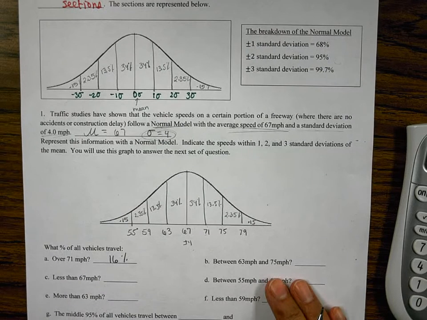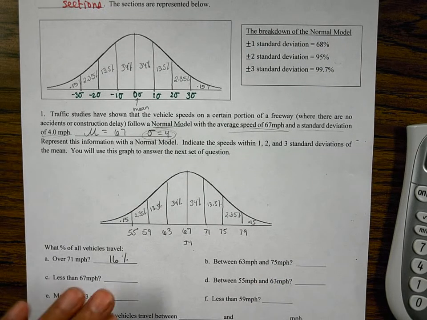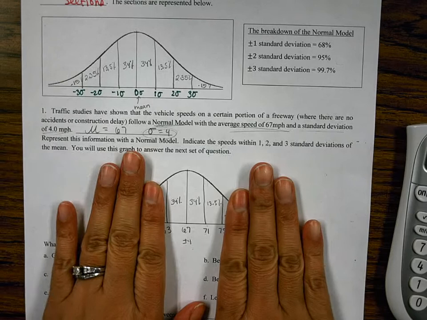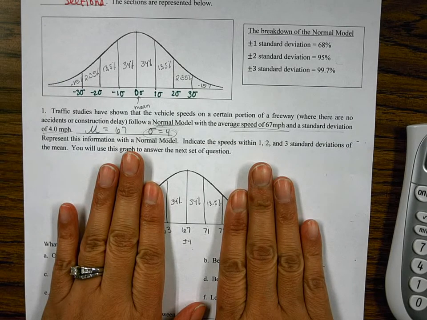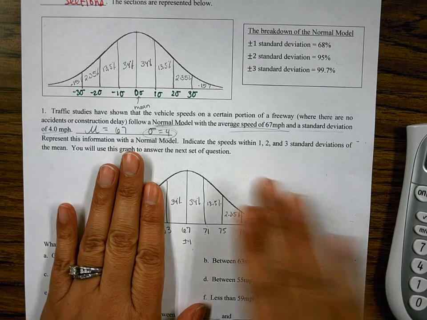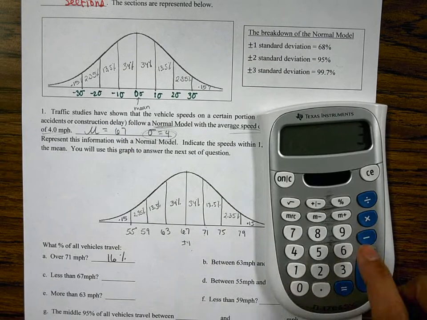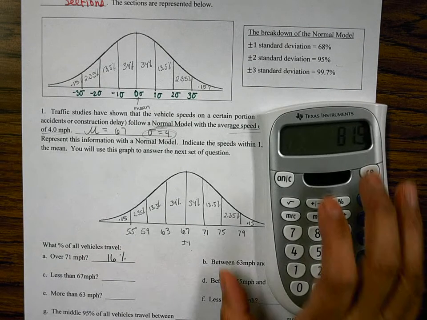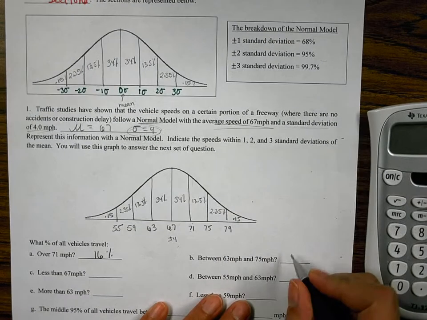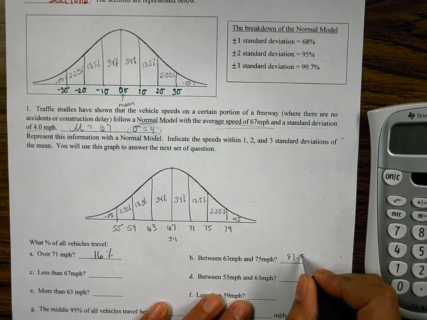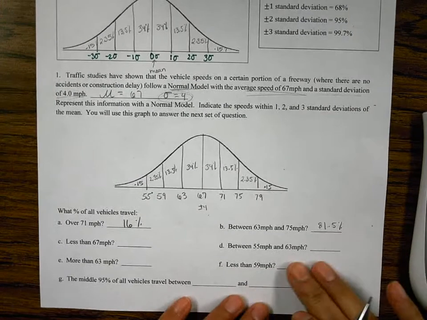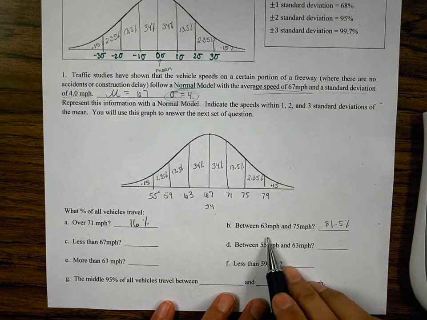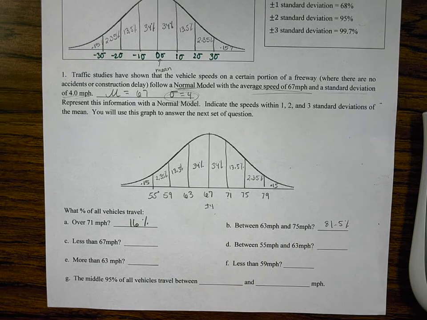What percent of people travel between 63 and 75? 63 and 75. So you'd add 34 and 34. We already know that's 68. And then you do 68 plus 13.5. And that equals 81.5%. So 81.5% of the people travel between 63 to 75 miles per hour.